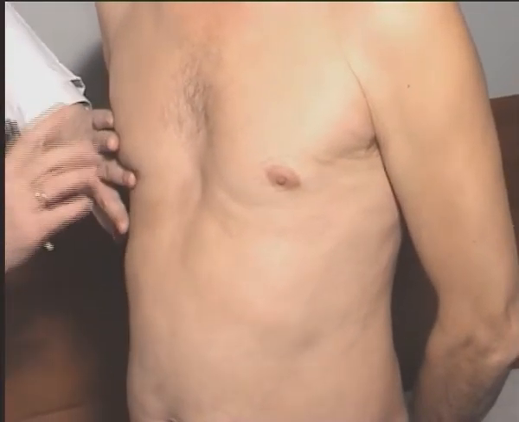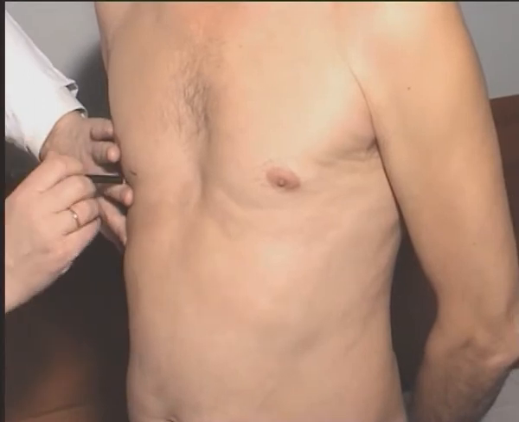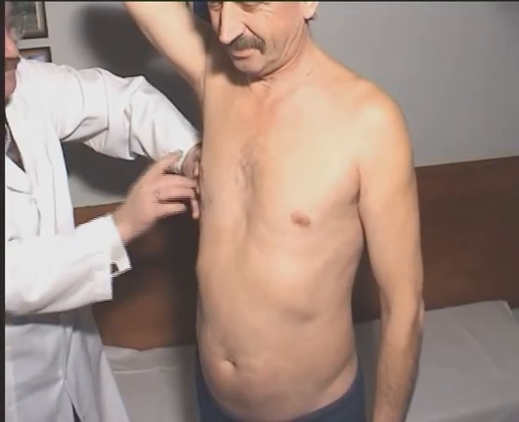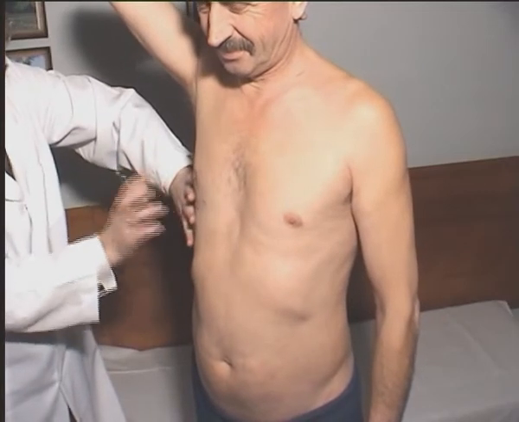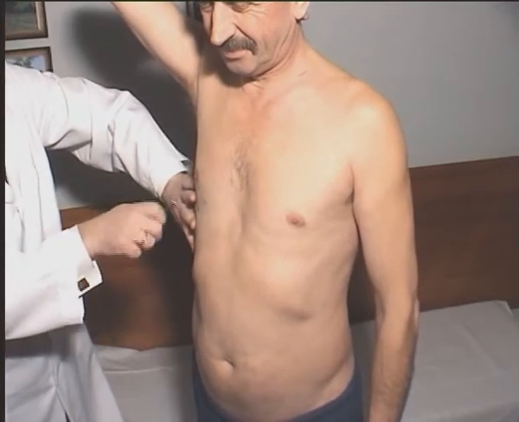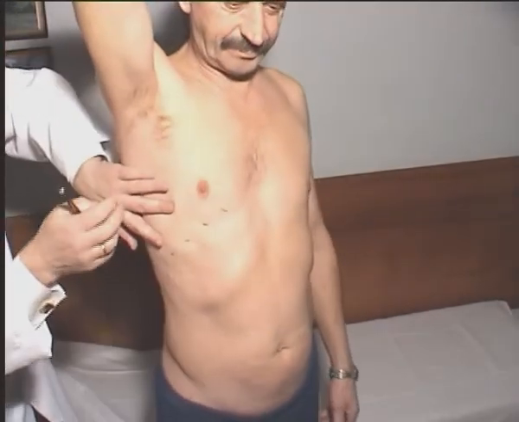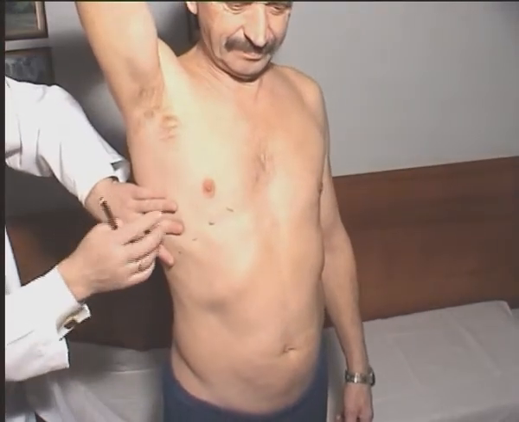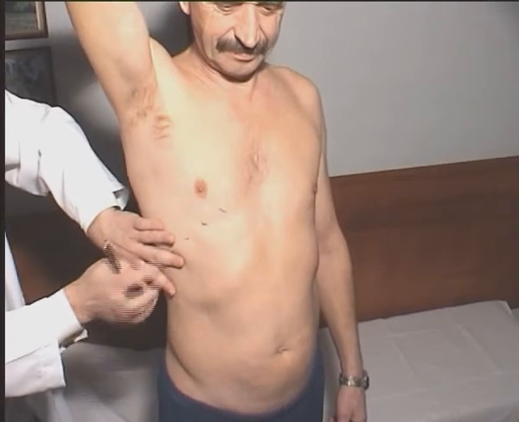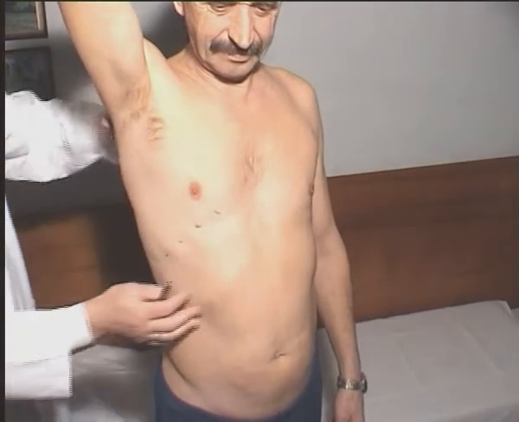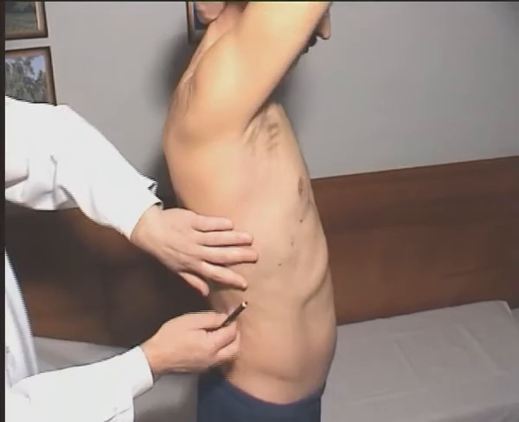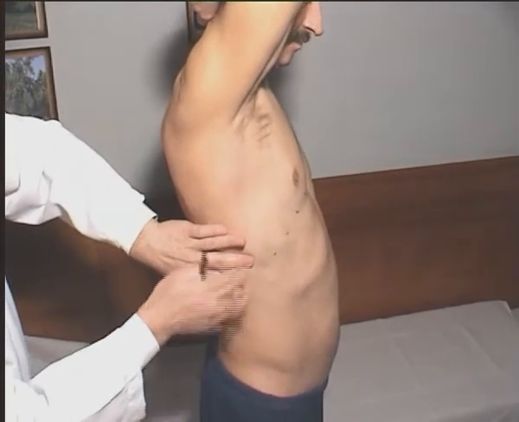On the mid-clavicular line, it is on the lower edge of the 6th rib. On the anterior axillary line, on the lower edge of the 7th rib. On middle axillary line, the lower edge of the 8th rib. On posterior axillary line, the lower edge of the 9th rib.